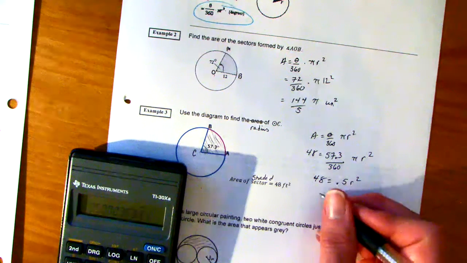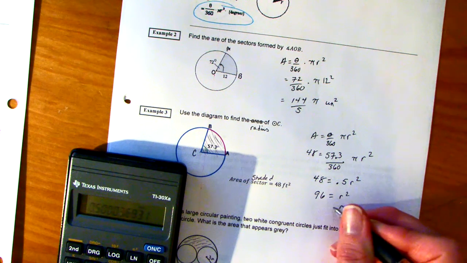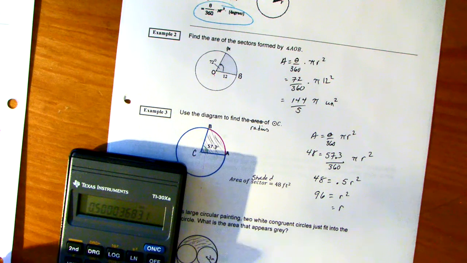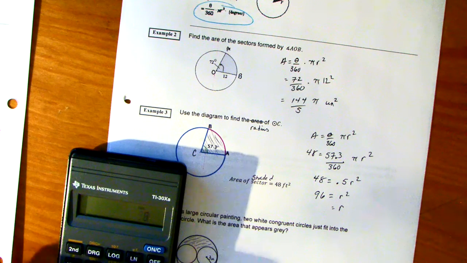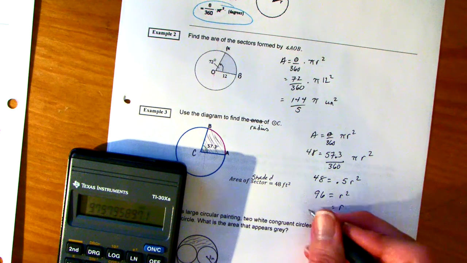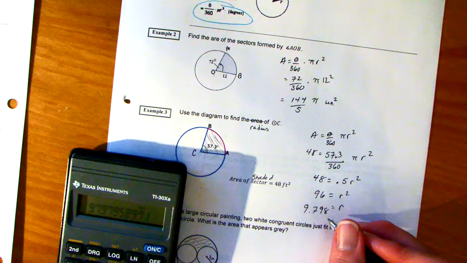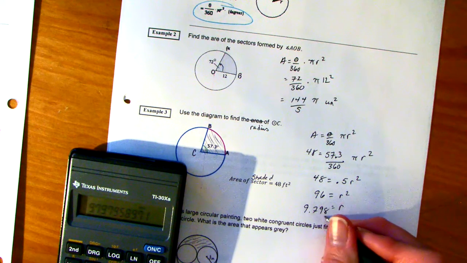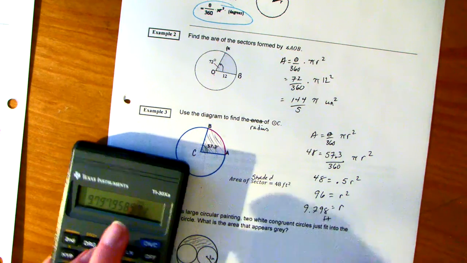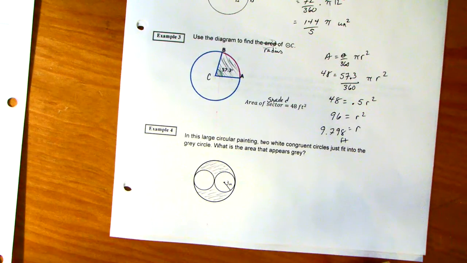This will become 96. 96 is equal to r squared. R is equal to, all right, so I need the square root of 96. You get 9.798, and that would be in feet. So kind of nifty when you go a little bit backwards. Of course, this is a problem. Sorry about that typo. Hopefully I fixed it on your sheet.